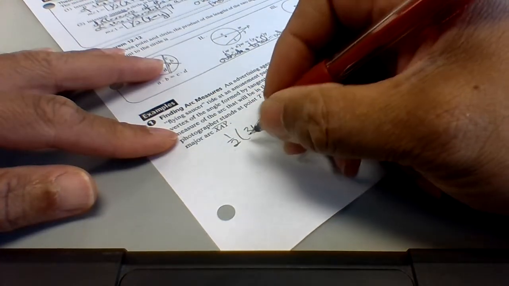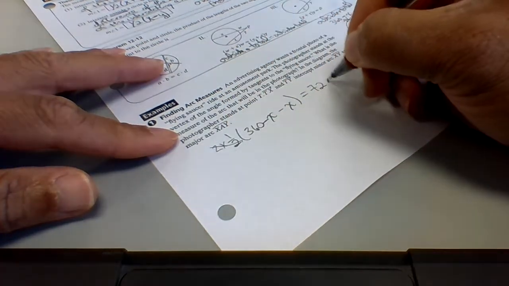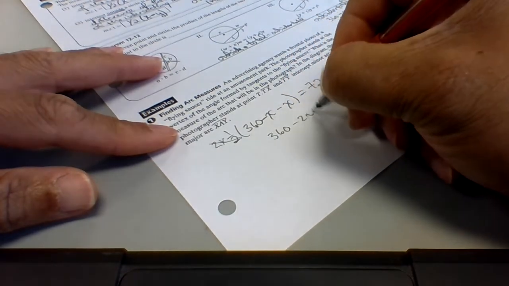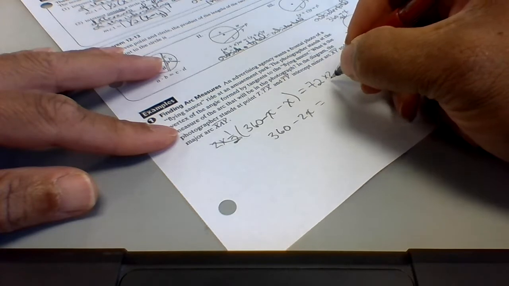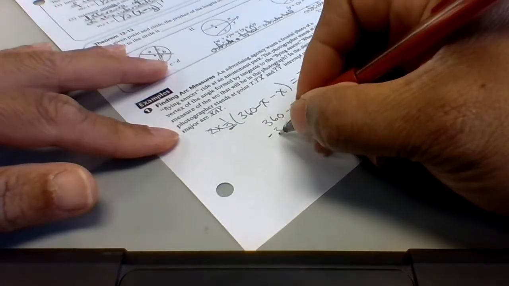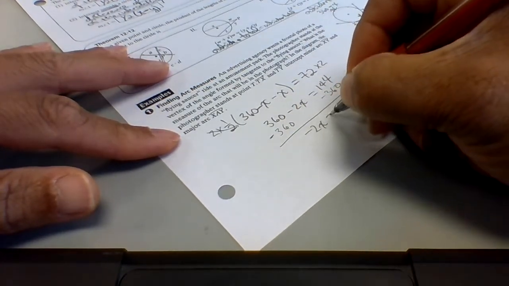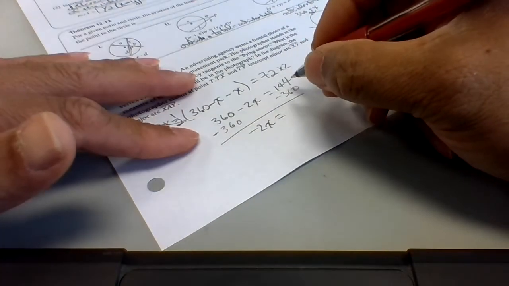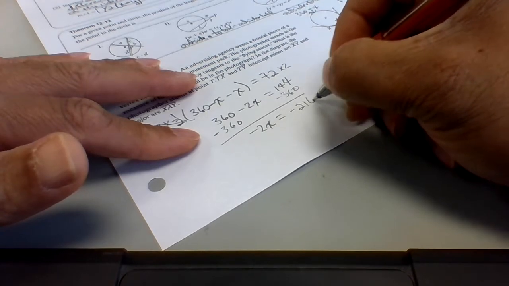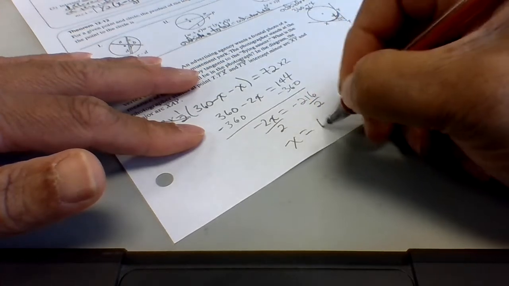So I need to multiply this side by 2 to get rid of the fraction, and multiply by 2 on the other side. So 360 minus 2x is going to equal 144. Subtract 360 from both sides. So minus 2x is going to equal negative 216. Divide both sides by 2, and you get x equals 108.